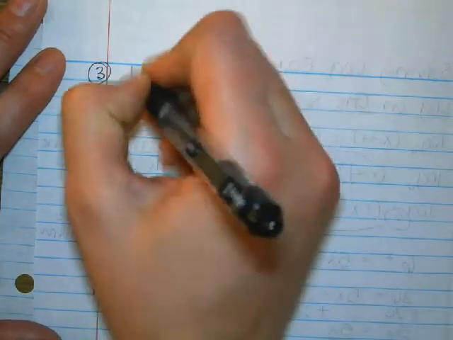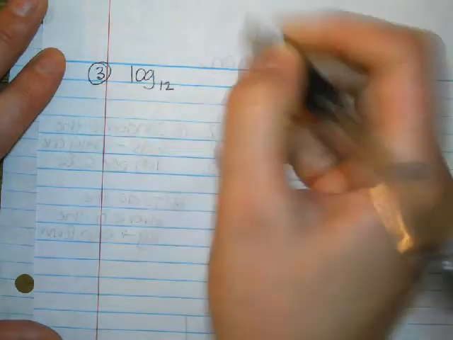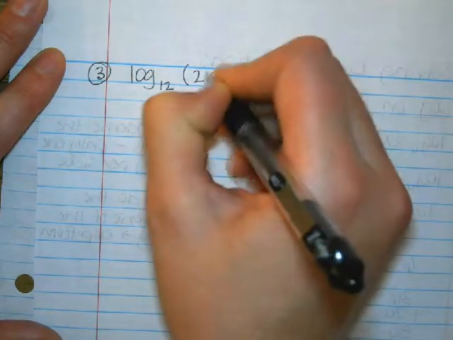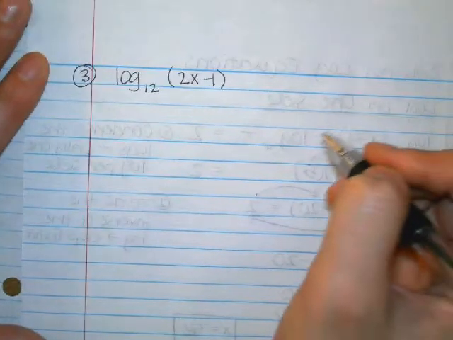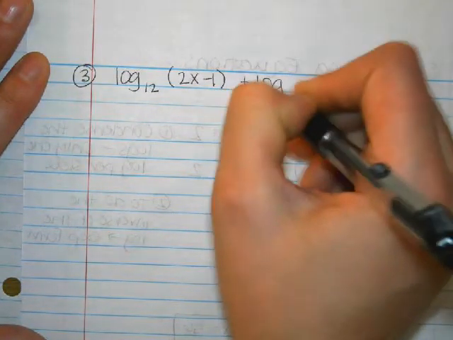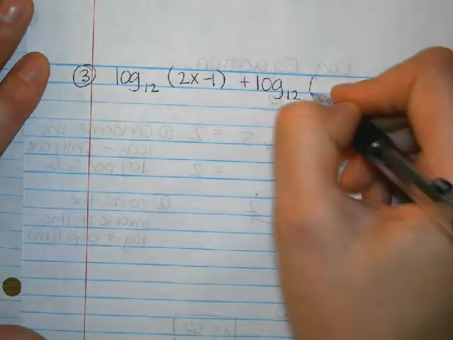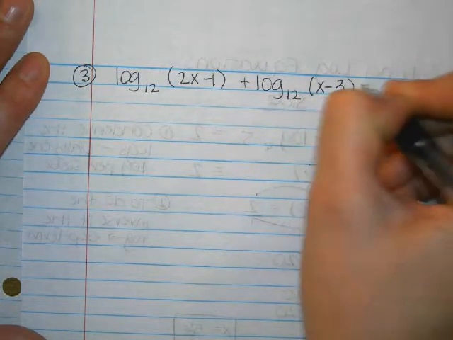Okay, so here's the next one we're going to do. Are you guys ready? Yes. We've got log base 12 of 2x minus 1 plus log base 12 of x minus 3 equals 1.